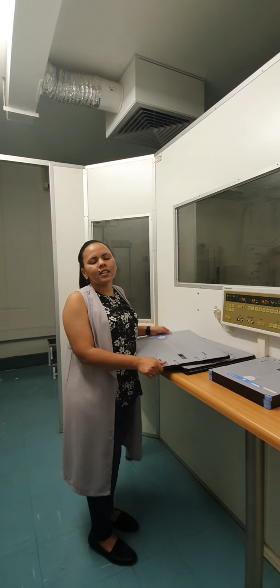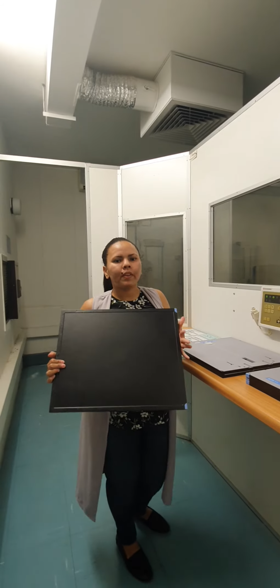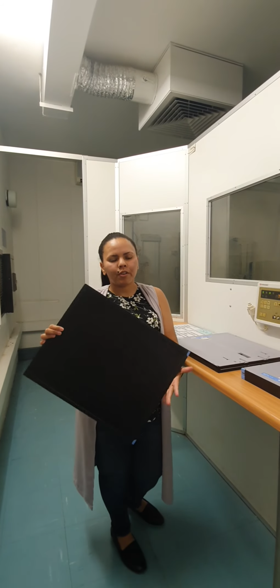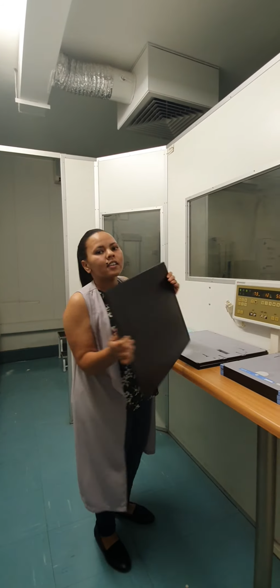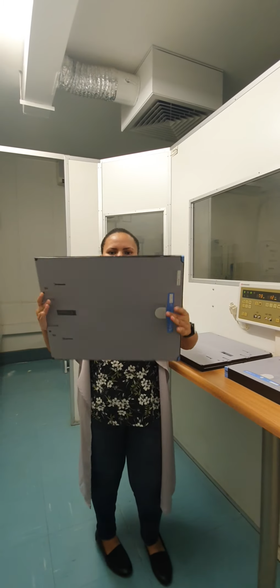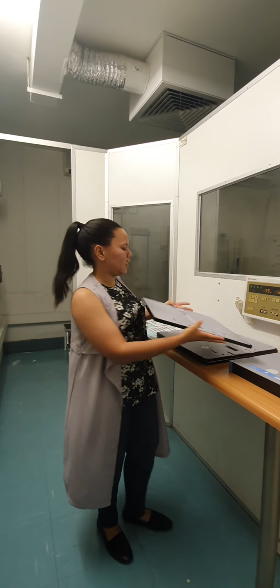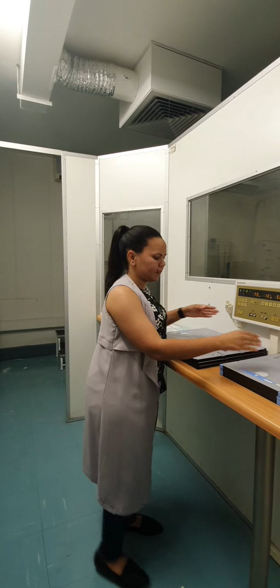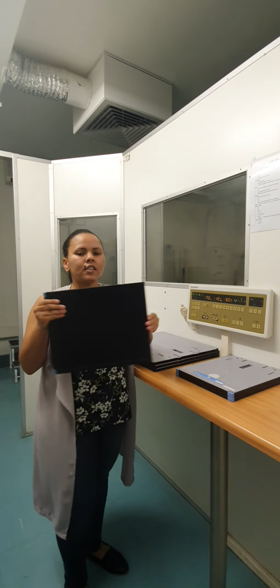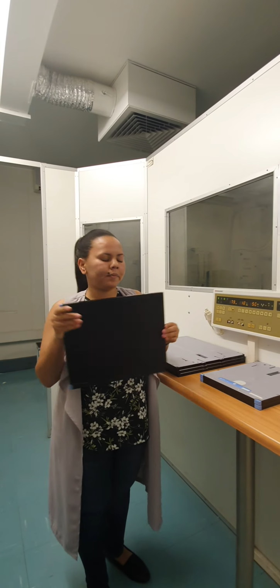Okay, so these are called imaging receptors. They house the radiograph. This is size 3543. This is the size 2430.